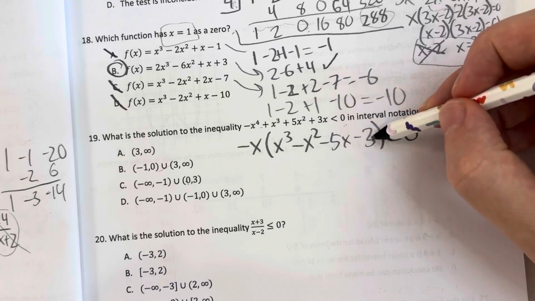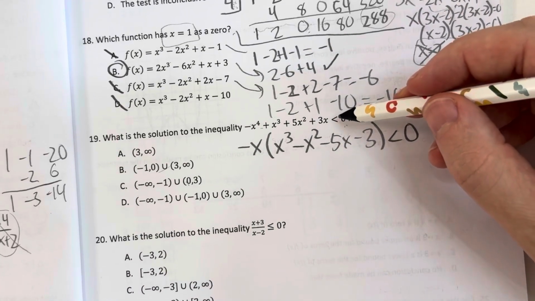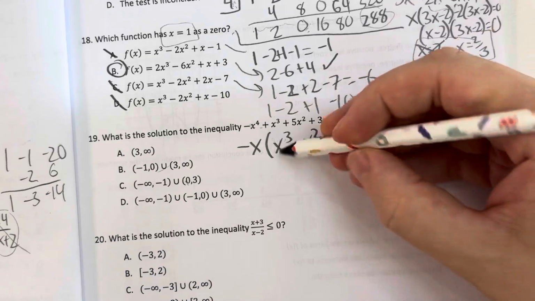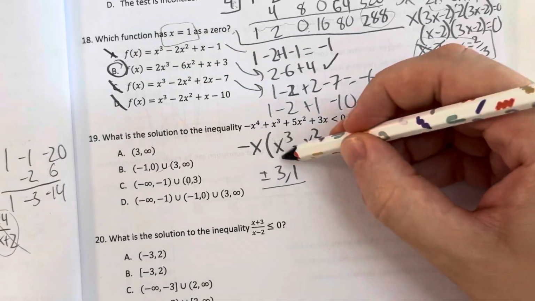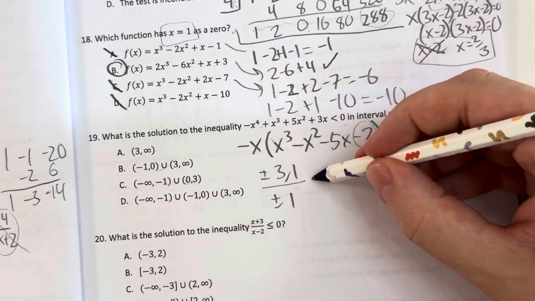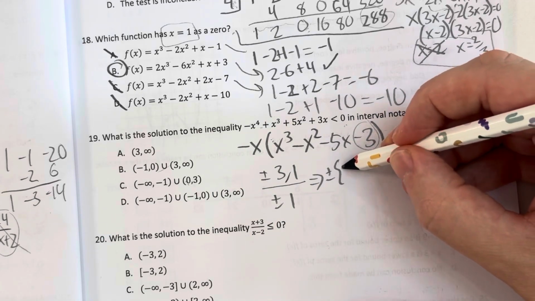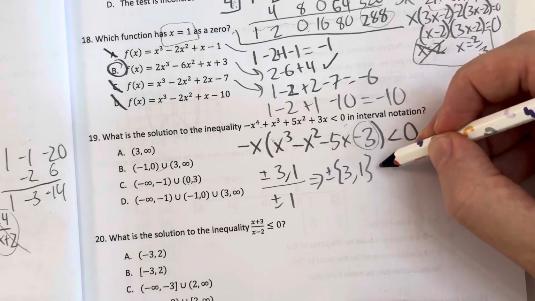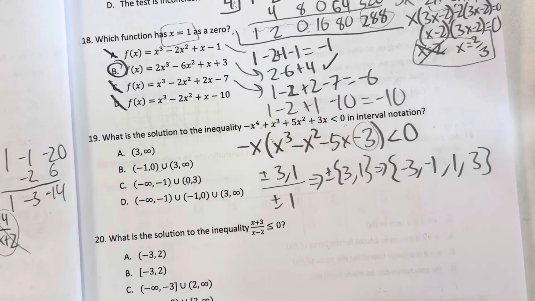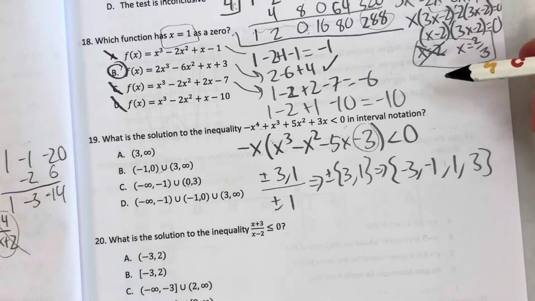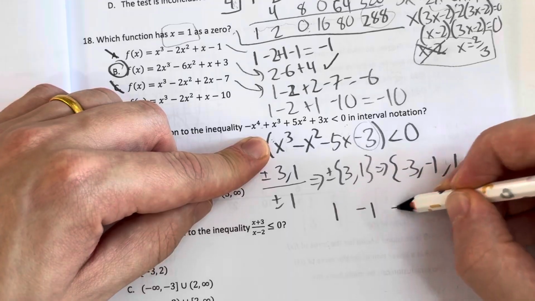So what are the possible zeros? It's going to take longer than I thought. Well, the possible zeros are the factors of the constant, which are just 1 and 3, and the factors of the leading coefficient, which are just 1. So therefore we have plus or minus 3 or 1. Okay, that's easy. So we've got negative 3, negative 1, 1, 3. Okay, not too bad. So let's see. We're going to do some synthetic division just for this. 1, negative 1, negative 5, negative 3.